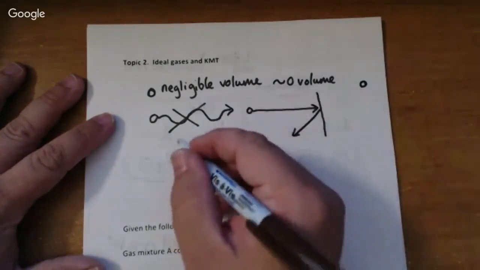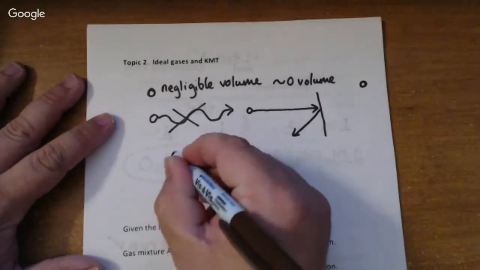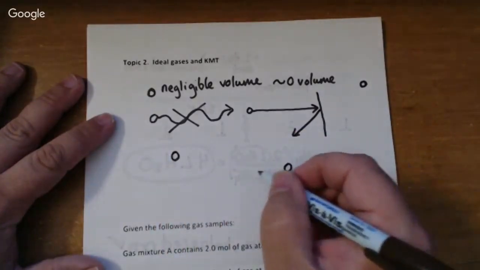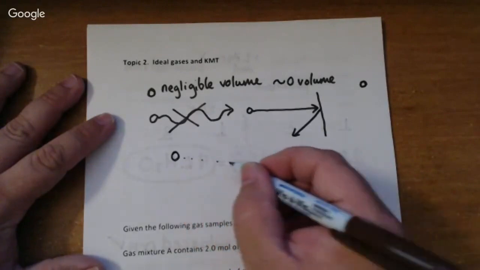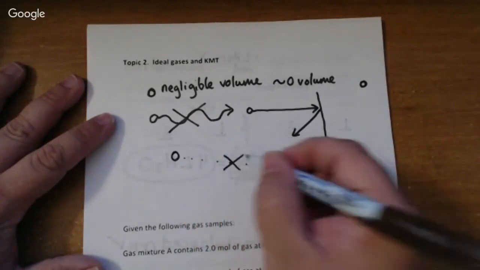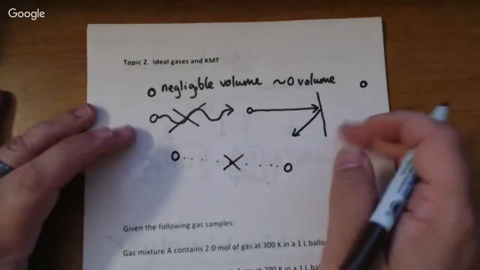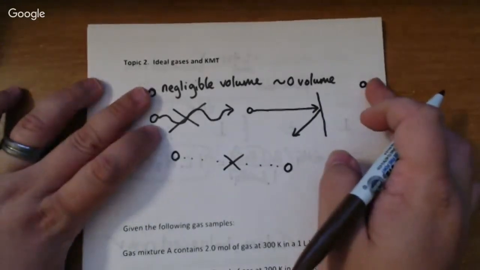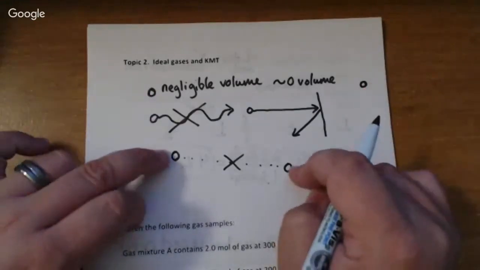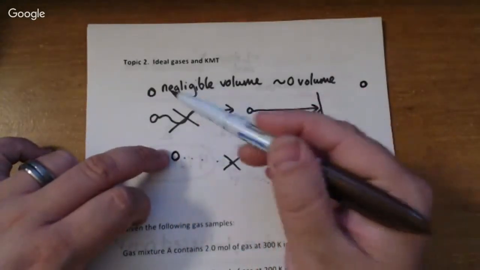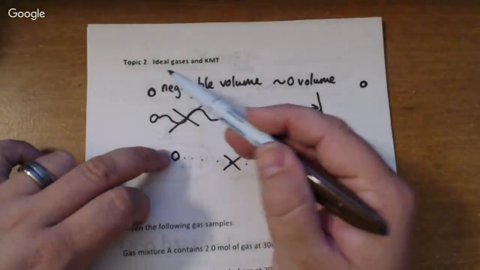We're also going to make the assumption that if I have a gas particle here and a gas particle here, there is going to be no force of attraction or repulsion. They're not even going to interact. Now, part of that is, remember we said gas particles are really far apart? They're not going to interact because they're so far apart. That's why this assumption really works and really pans out for ideal gases.